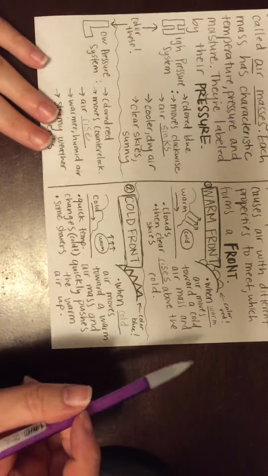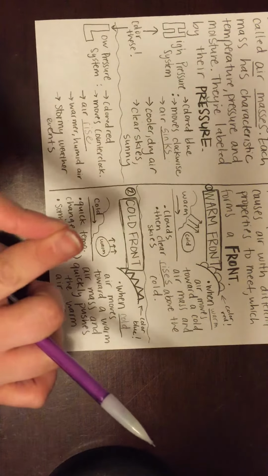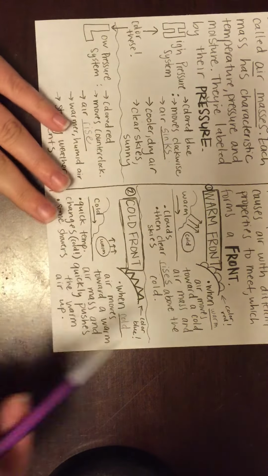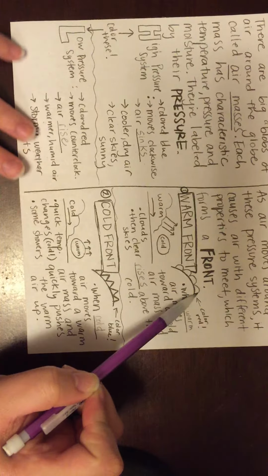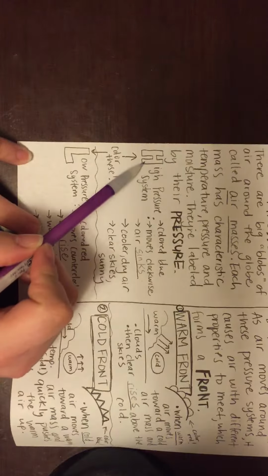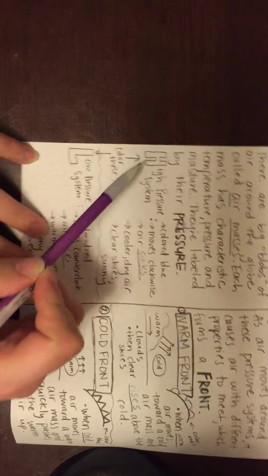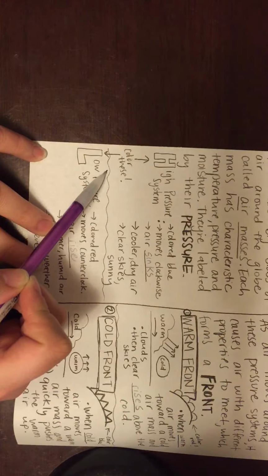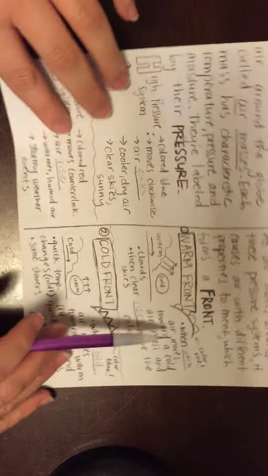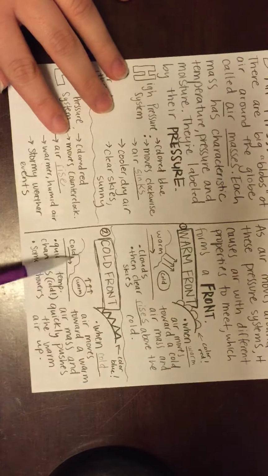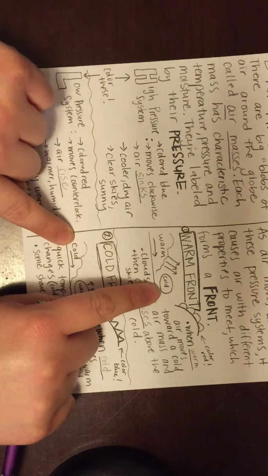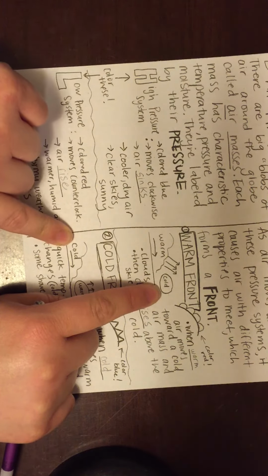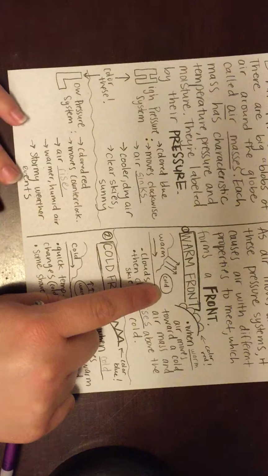Okay, so now you're going to go back. You need a red matte pencil and a blue matte pencil. Color the cold front symbols blue, the warm front symbols red, the high pressure system H blue, the low pressure system L red, and then you can color these air masses shown in the fronts too. Color the warm ones obviously red, and the cold ones obviously blue.